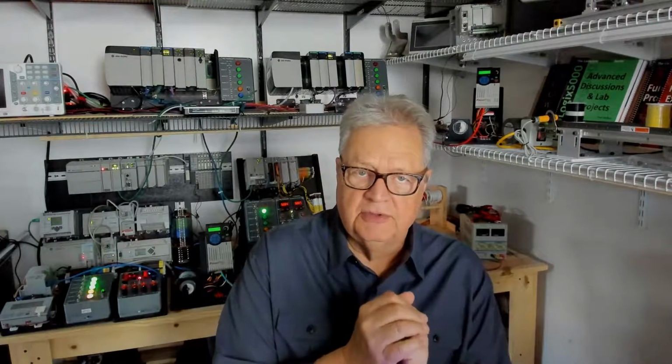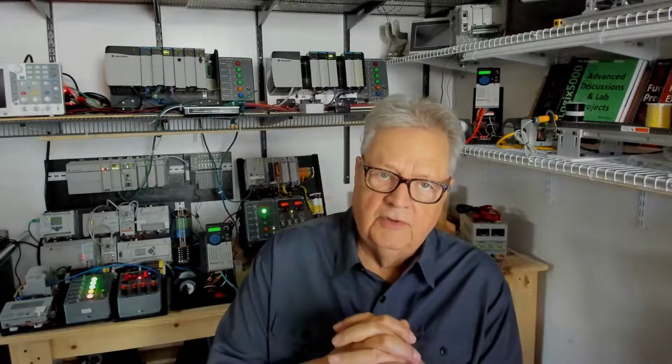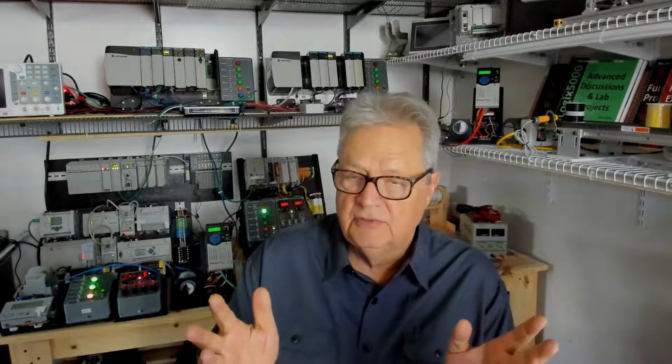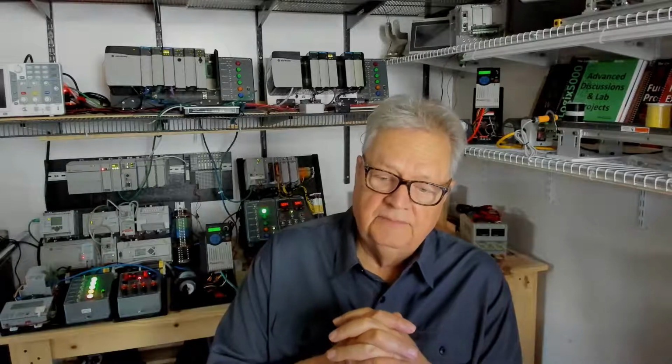Once again, here we are in the PLC Professor's workshop, lab, project development, all of our hardware. And this next lecture that we're going to do is relevant for any of the platforms supported by the Logix engine, whether it's RSLogix, which I haven't seen in years, CompactLogix, ControlLogix, SoftLogix, etc. And the subject is data types.